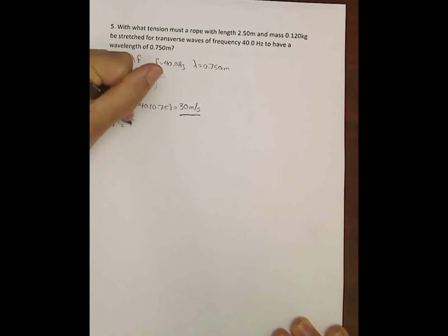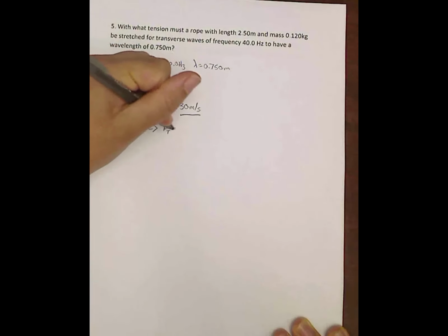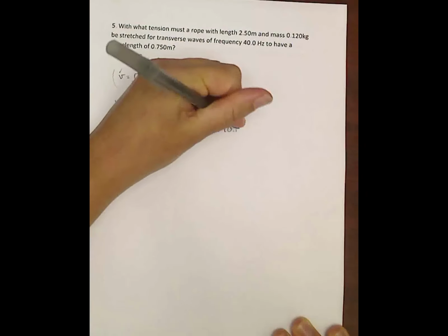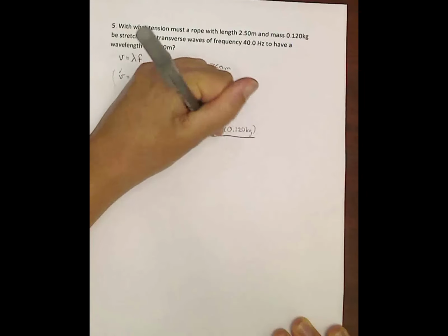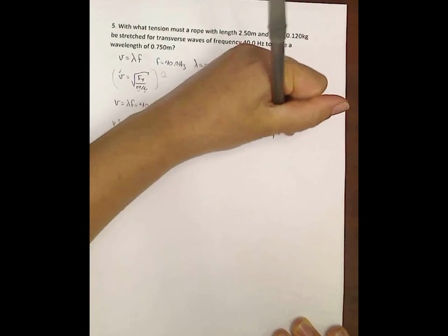So let's square this whole equation to get rid of that square root. So I got V squared is equal to Ft divided by m over L. So Ft is equal to V squared times m over L. So that's 30 squared times the mass, 0.12 kilograms, divided by the length, 2.50 meters, is 43.2, and the unit is newtons.